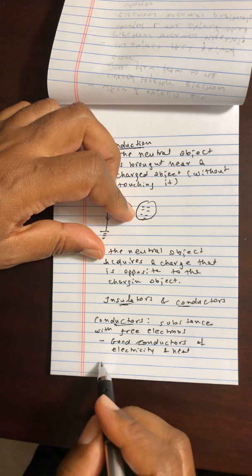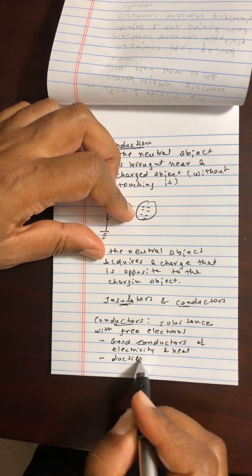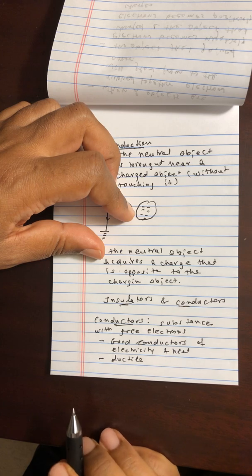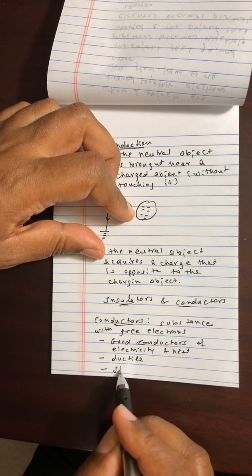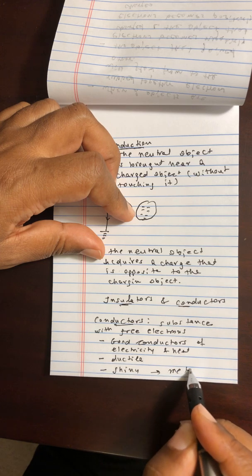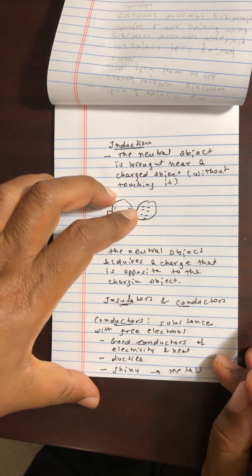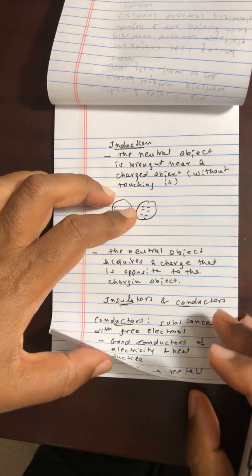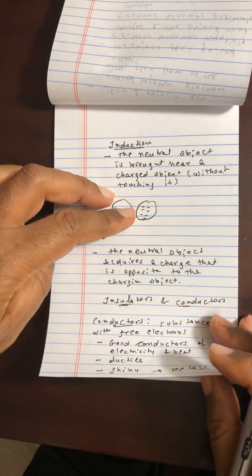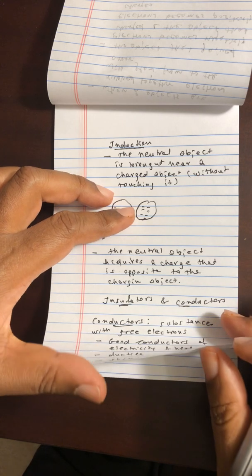Okay, and they're ductile, they can be bent without breaking, and they're also usually very shiny. So usually metals. All right, so conductors are substances with free electrons, and that gives them special properties such as being good conductors of electricity and heat, ductile and shiny.